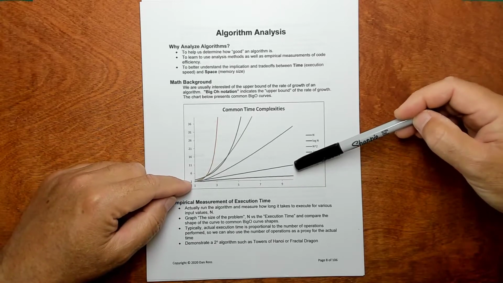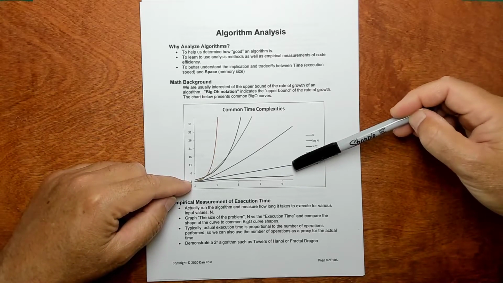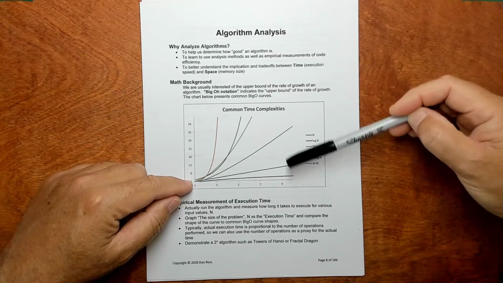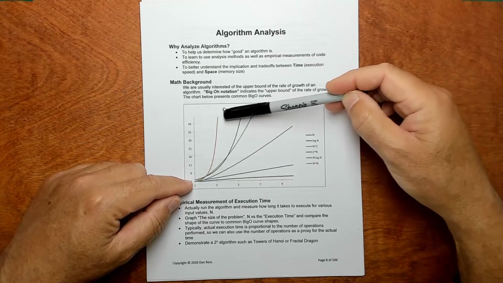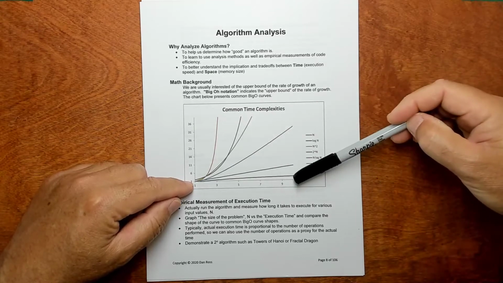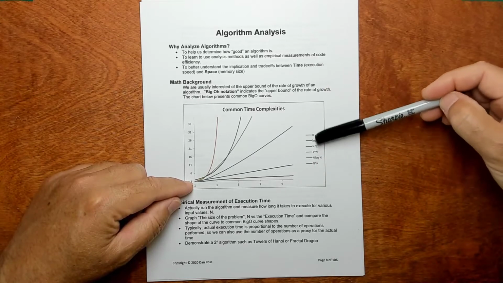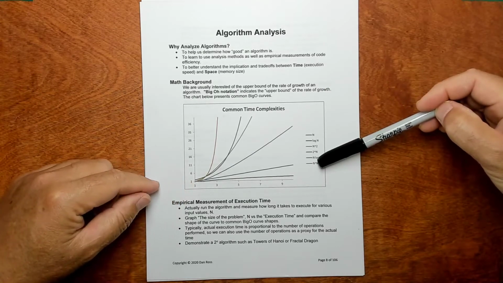So N means that as the data size increases, the time to execute increases proportionally. Now you can do worse than that, up here. These are all worse than that, and you can do better than proportional down in here. There's these different formulas in here.